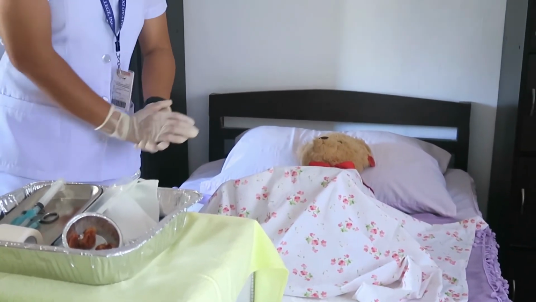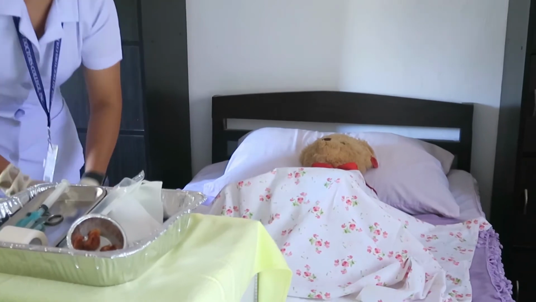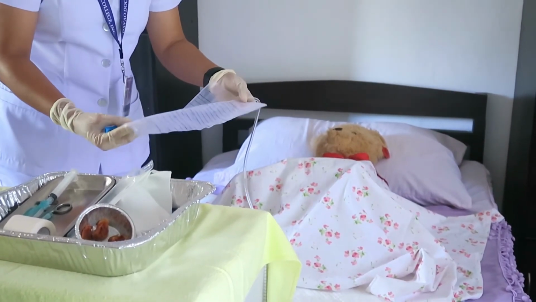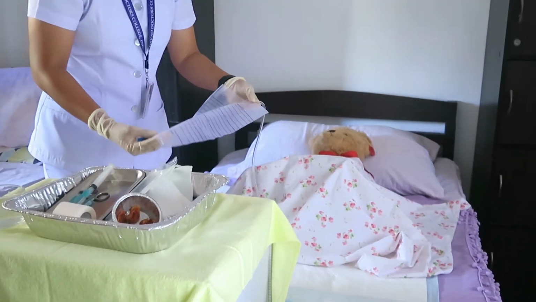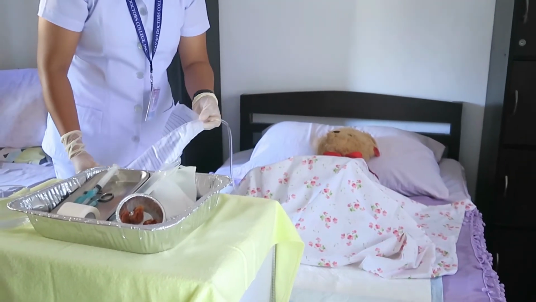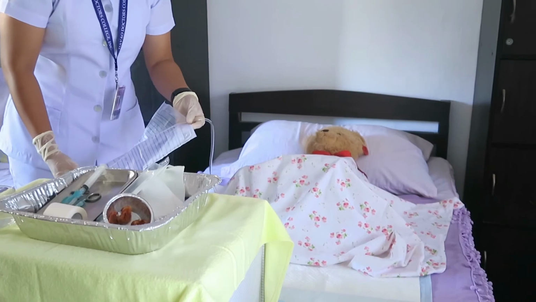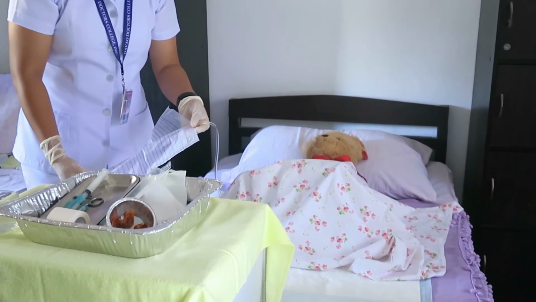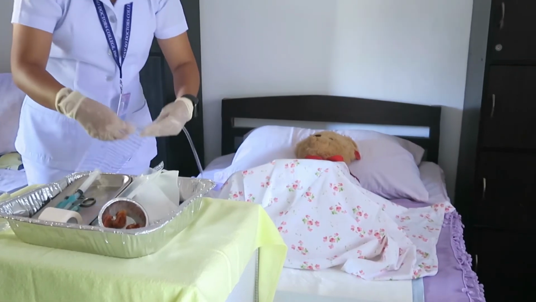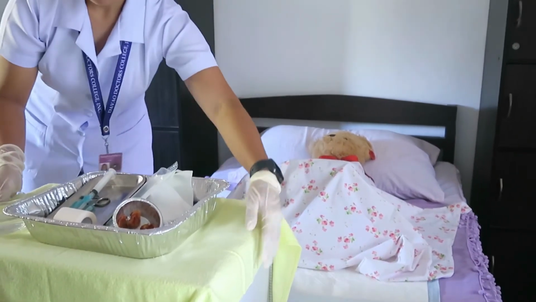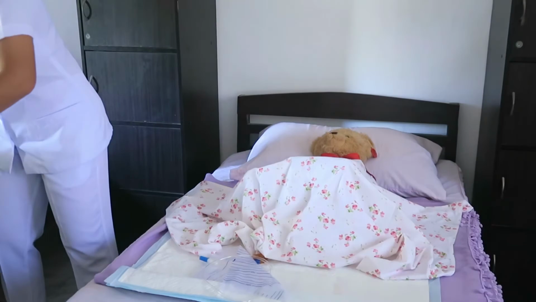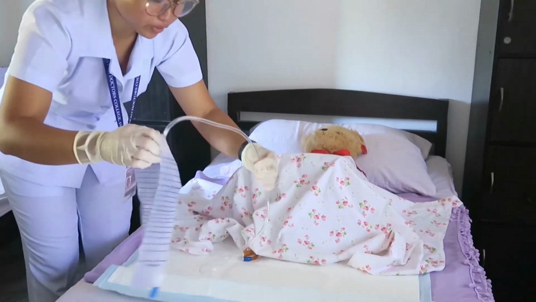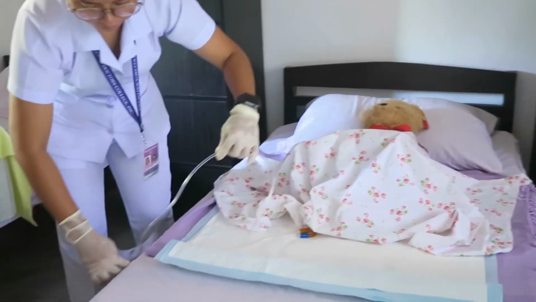Remember, secure the drainage bag, which is, this is the drainage bag, or the urine bag below the level of the bladder. Check that drainage tubing is not kinky and that movement of side rails does not interfere with catheter or drainage bag. So, I will move it. Remember, this is the urine bag. Then put it there.